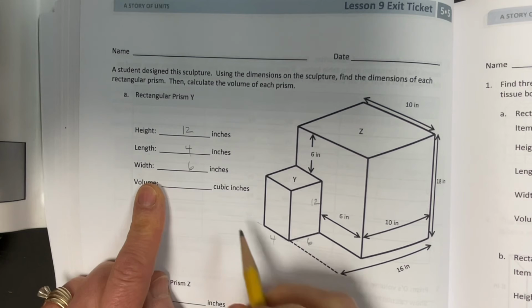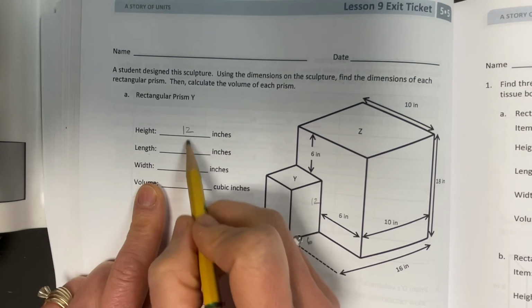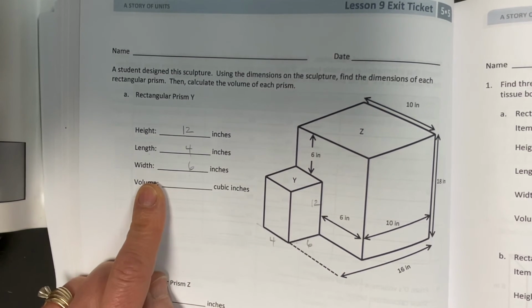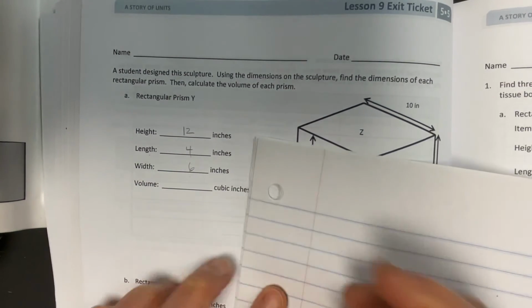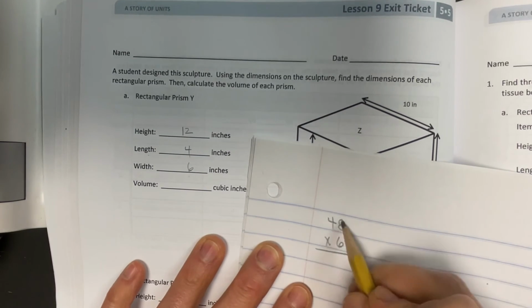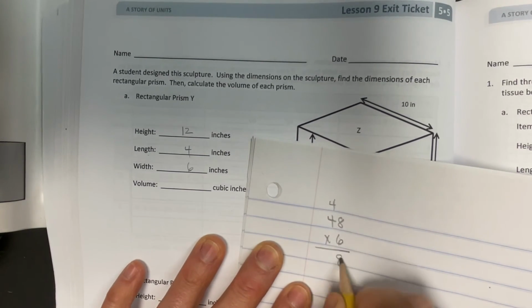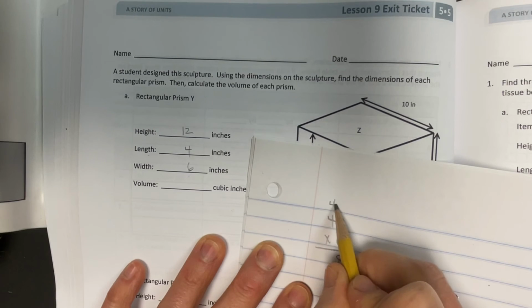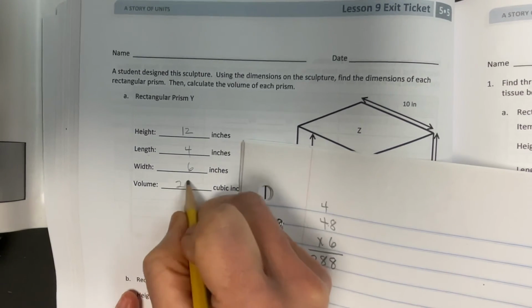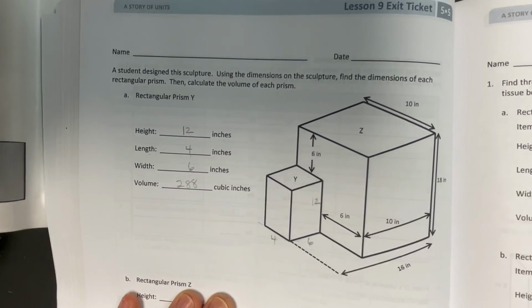Well, I'm going to look at that and say, I know 12 times 4 is 48, so I want to do 48 times 6 for that one. 6 times 8 is 48. This would be 24, and 4 more would be 28. So 288 is my volume for Y.